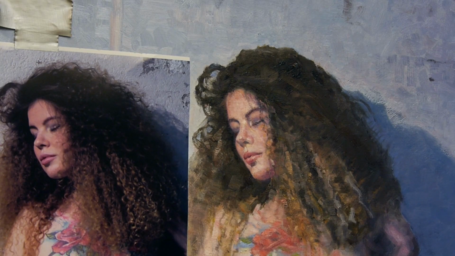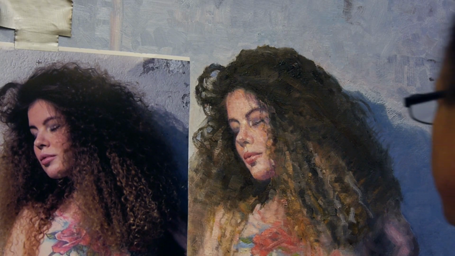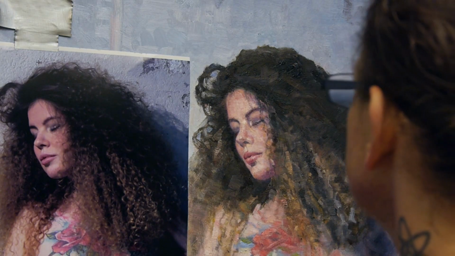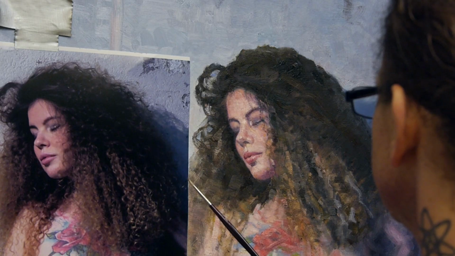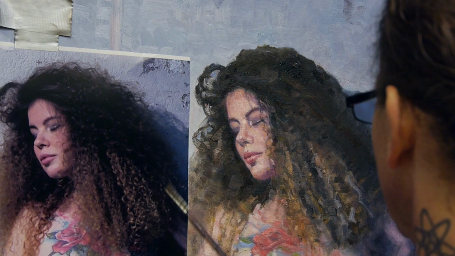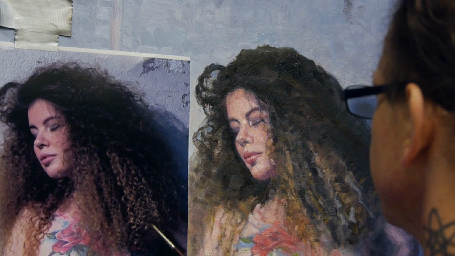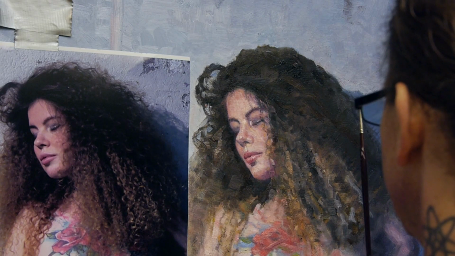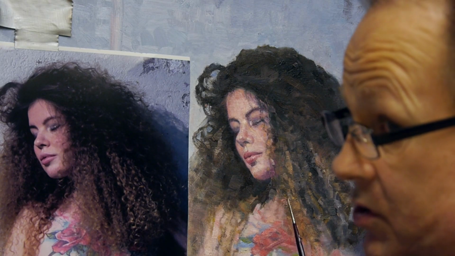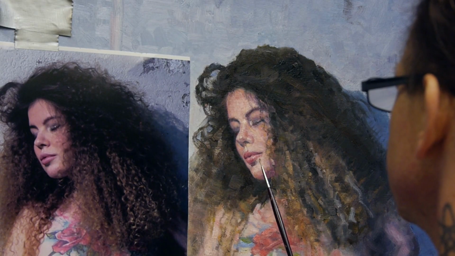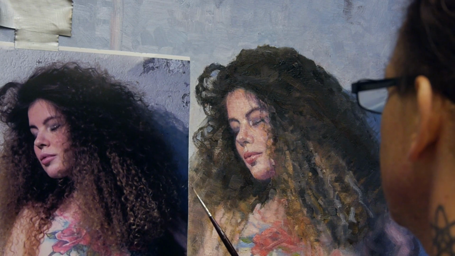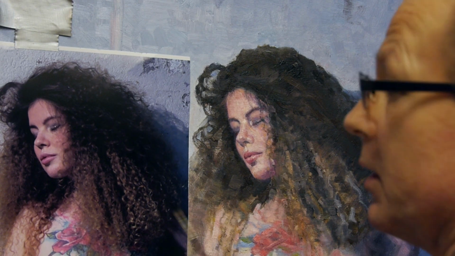So, I've been working with a face for a while, and the strange thing is that in the photo the colors are acting differently than in the painting. Of course, that's natural, but they are actually more the same colors in reality than they are here in the camera.